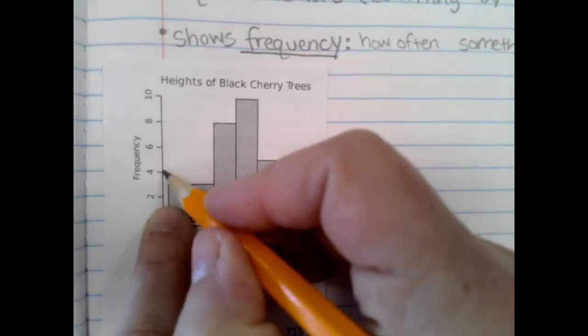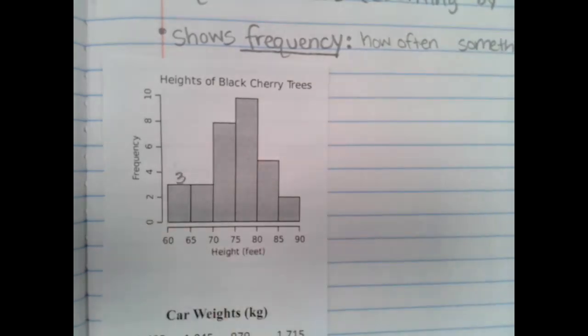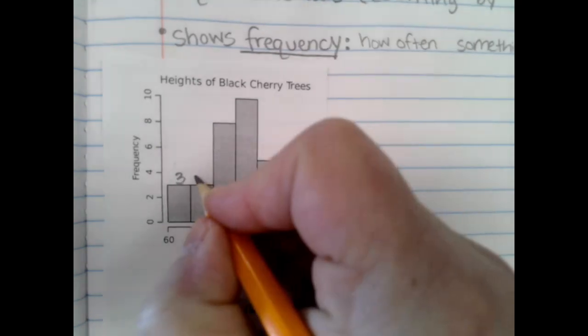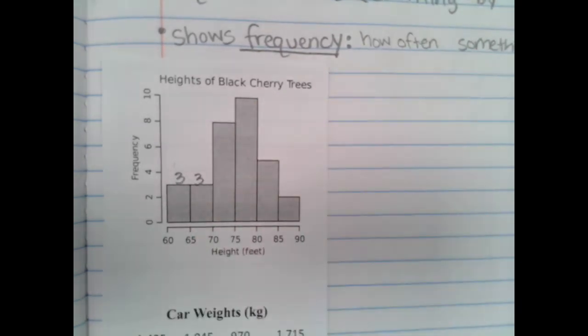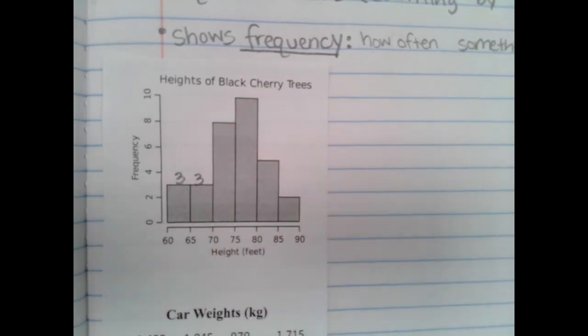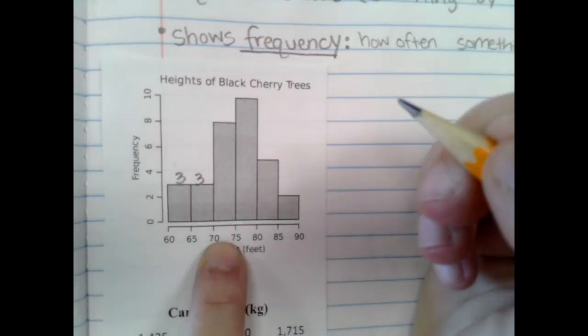Close. It's in the middle of 2 and 4. So what number would be in the middle of 2 and 4? 3. We can't really have half a tree be that tall, so it'd be 3. Okay, 65 to 70 feet, how many? 3. So go ahead and go and label the rest of the bars. How many are in each of these? Okay, so 70 to 75 feet. How many trees are in between those? What'd you get, Nick? 8.